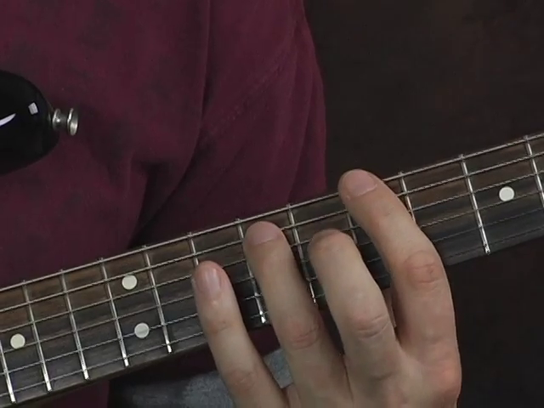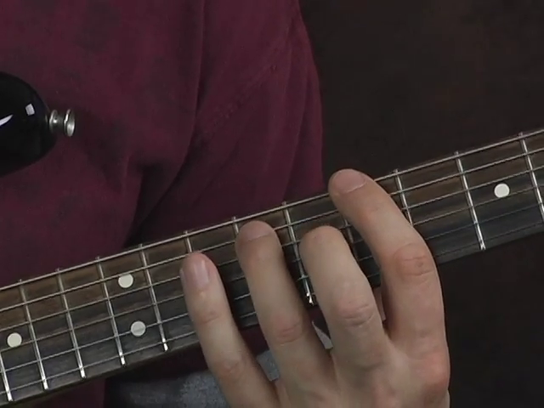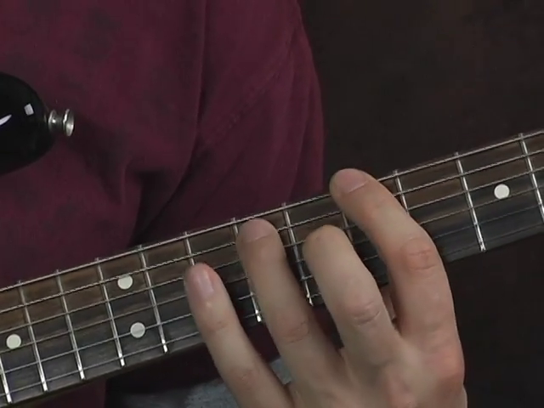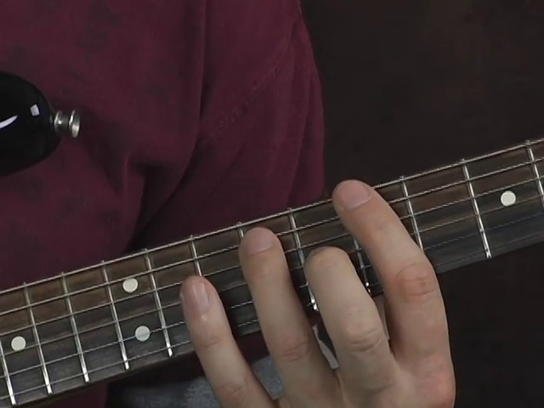So here's the whole thing with the slow change. We're going to go to the 4 chord after 4 bars on the 1 chord. I'll write it out in text.